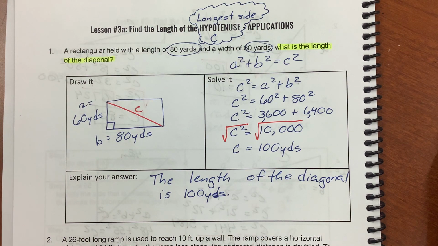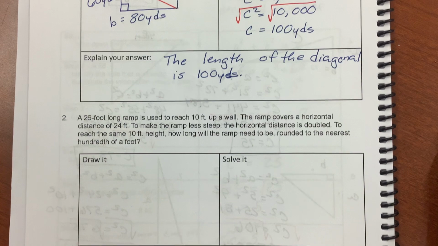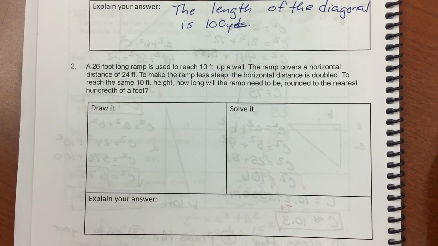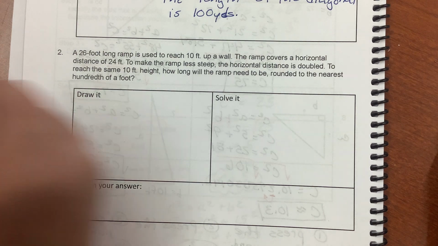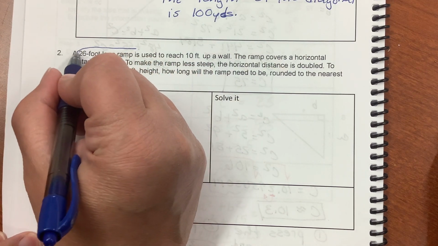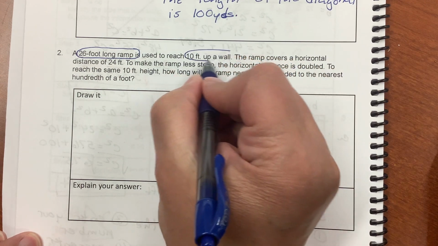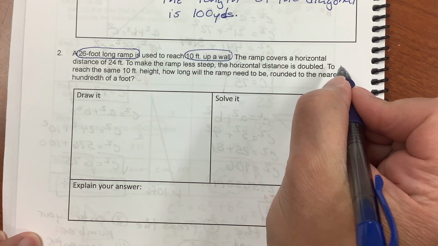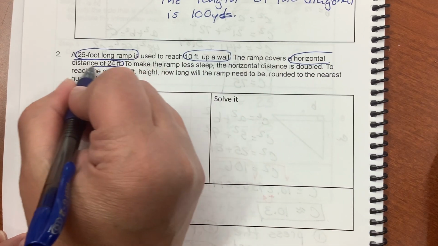Now, let's take a look at down here. A 26-foot long ramp is used to reach 10 feet up a wall. The ramp covers a horizontal distance of 24 feet.